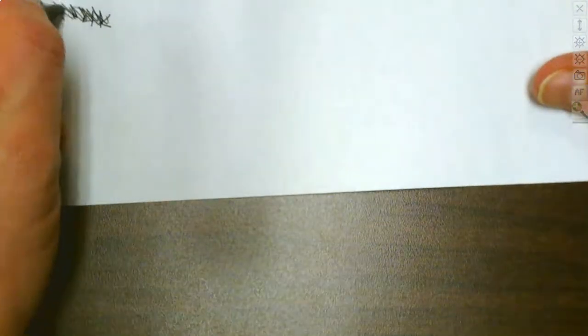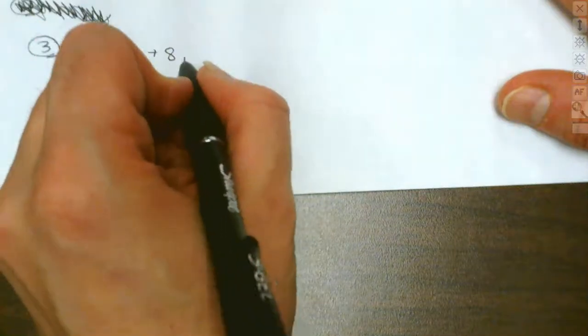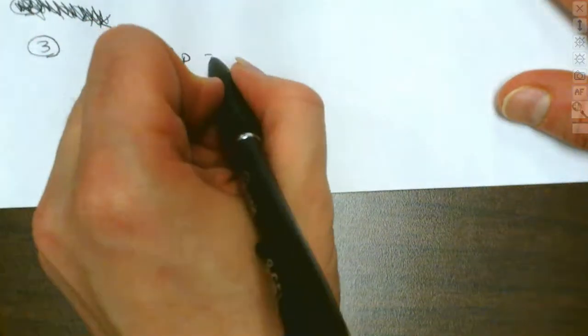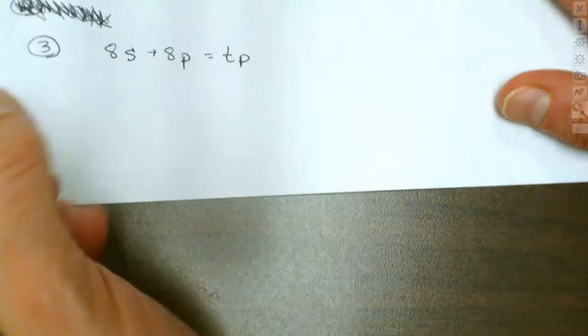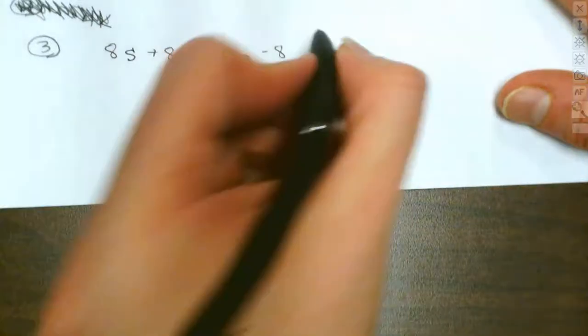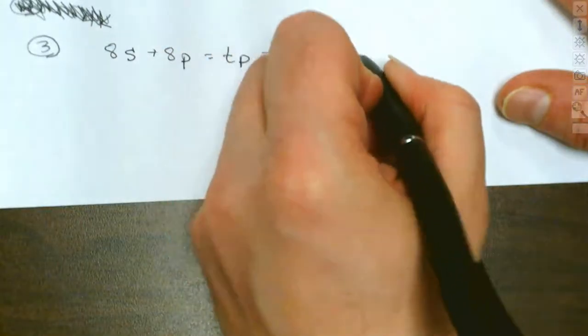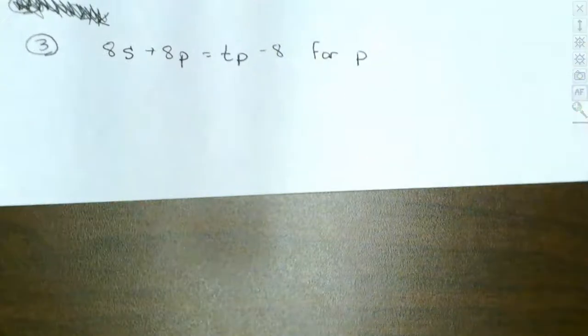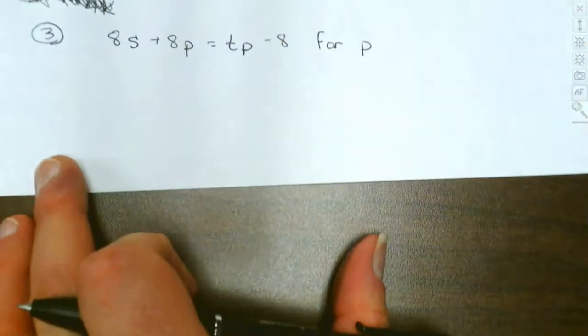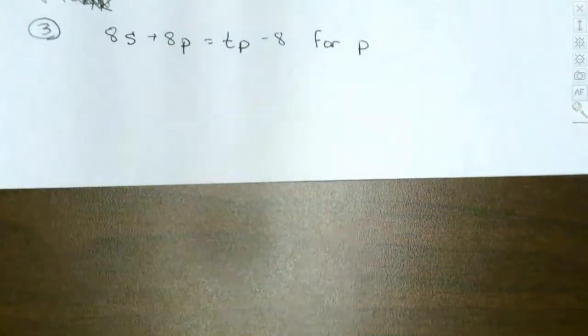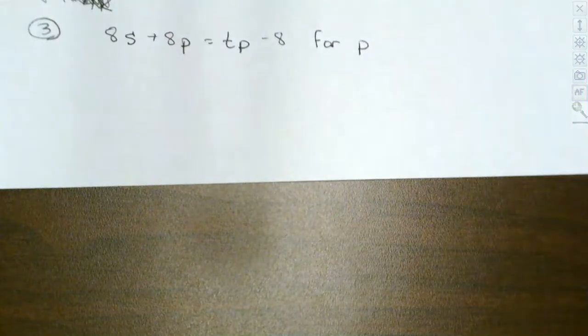Okay, now, what are these? Well, these are what are called literal equations. And literal equations are equations that have more than one variable. So I have to tell you which variable to solve for. And students always struggle with these. You'll see them again in college algebra, but we're kind of learning them for the first time. We need to solve this for the variable p.